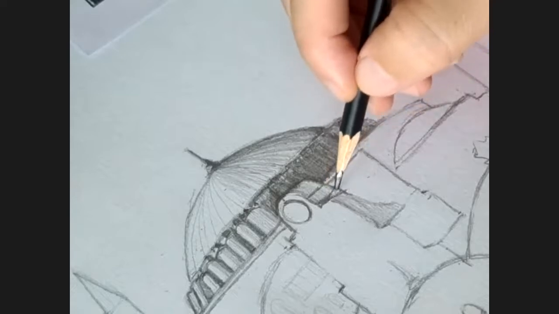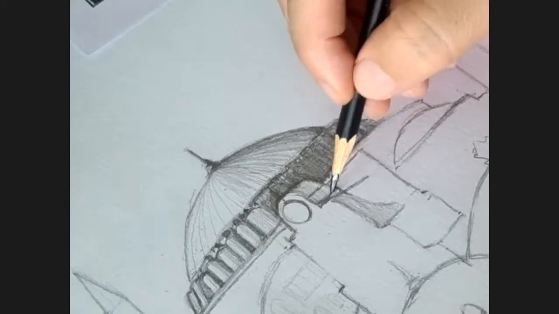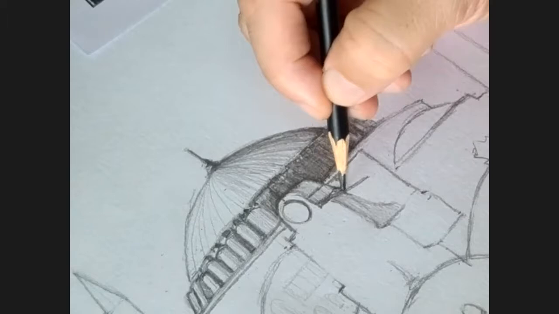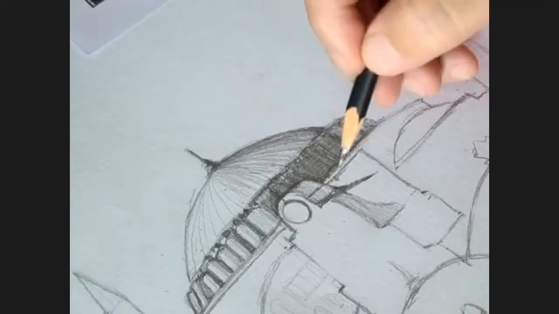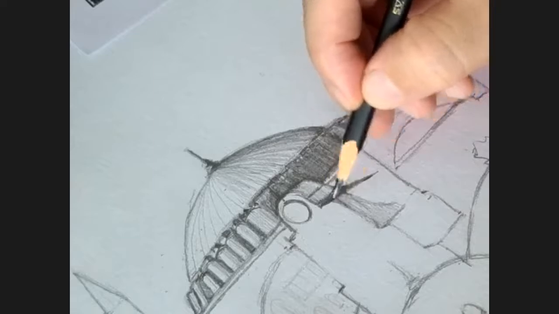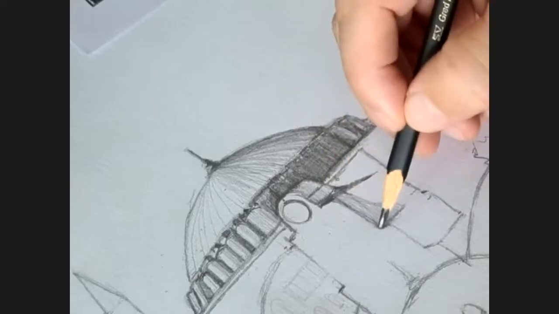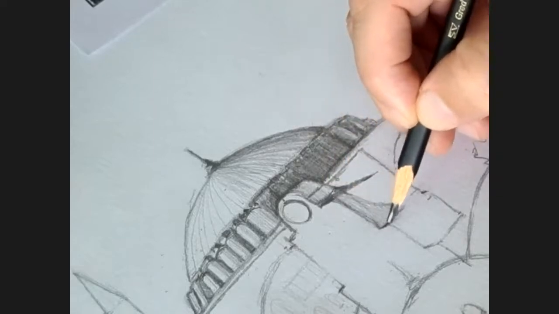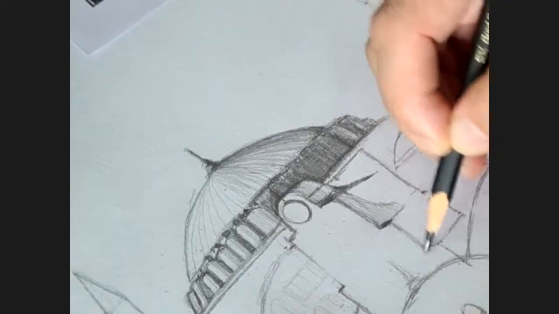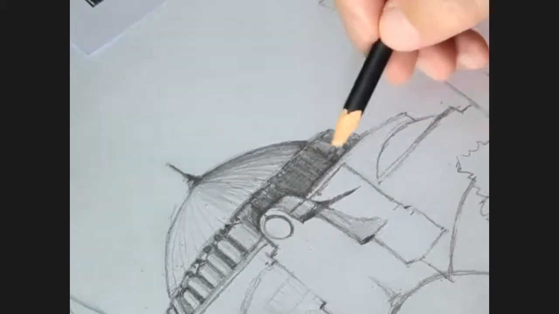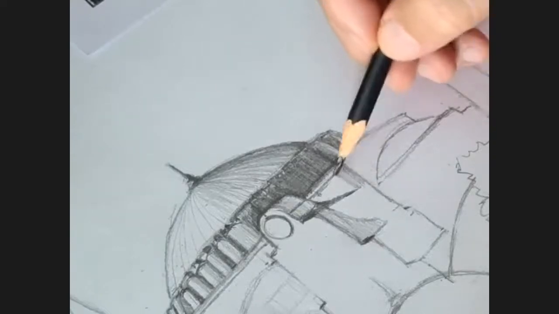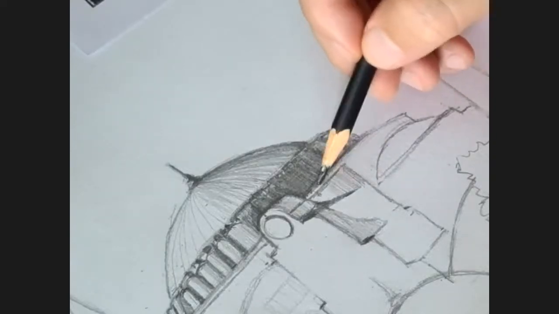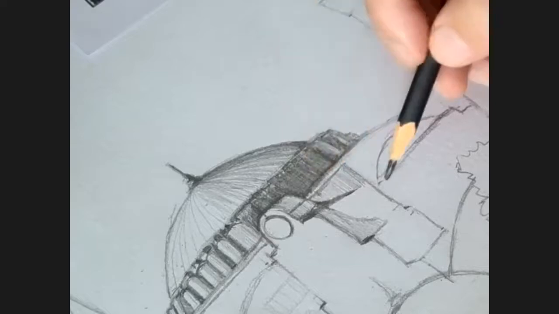So there's also a roof. This area here that's encroached to this part. Here we put a very light touch on this wall.